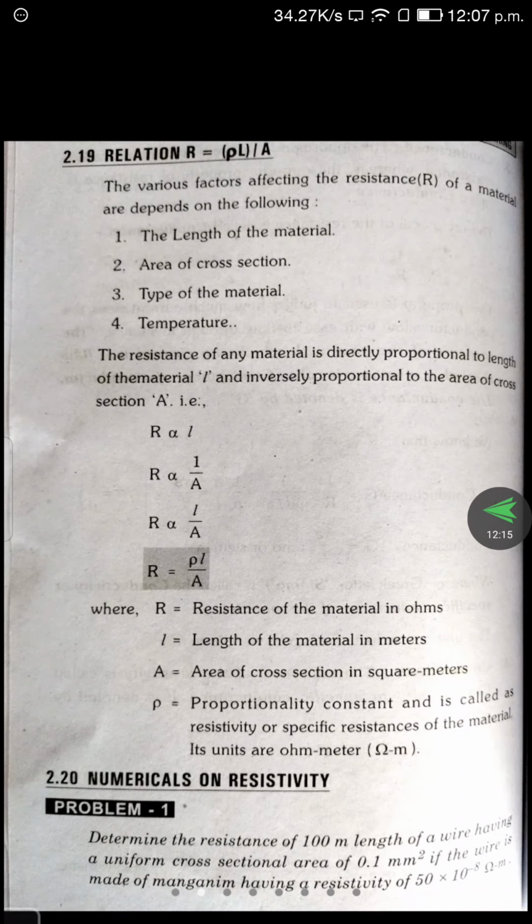If we simplify and write these two equations together, then R is directly proportional to L by A. But always the relation should be an equation, so to remove the proportionality, a constant should be introduced. That constant we select as rho. So we get the equation R is equal to rho L by A.